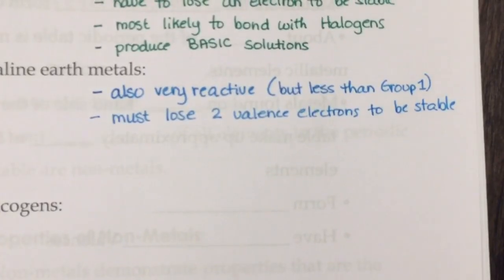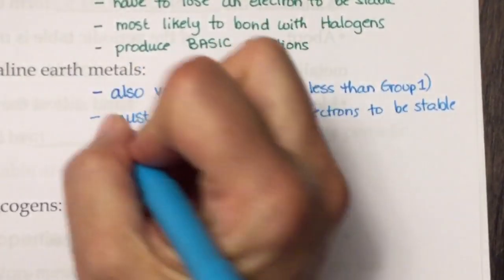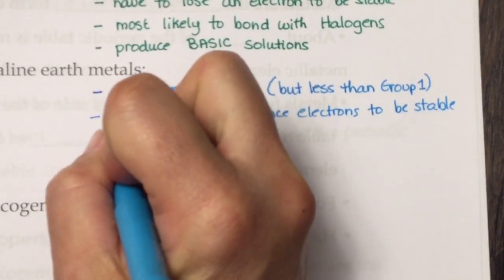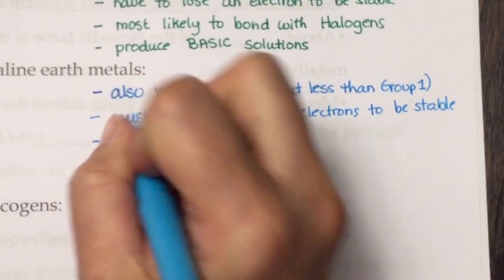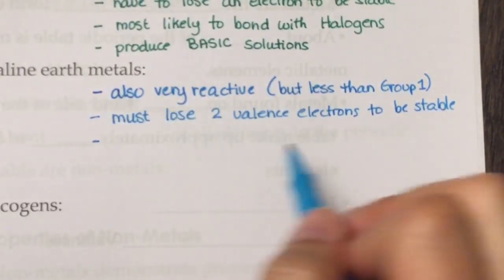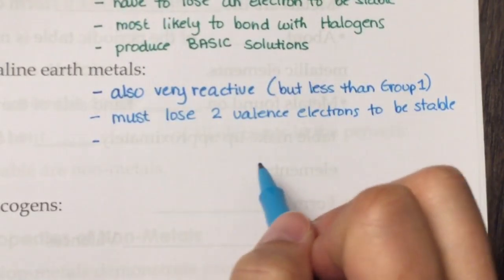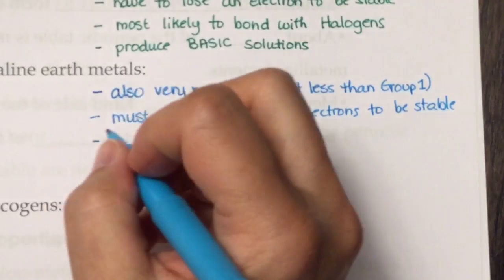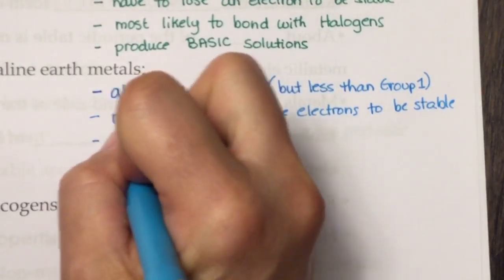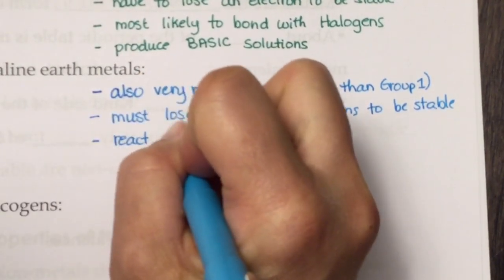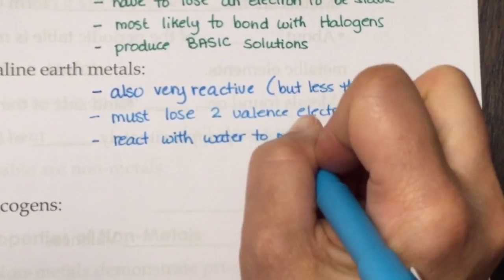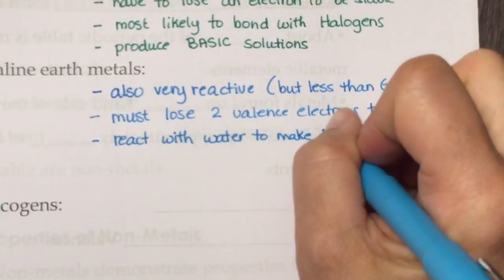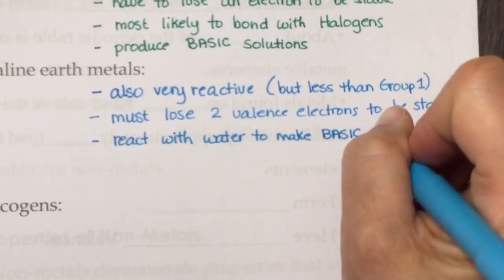Okay, they react with water to make basic solutions.